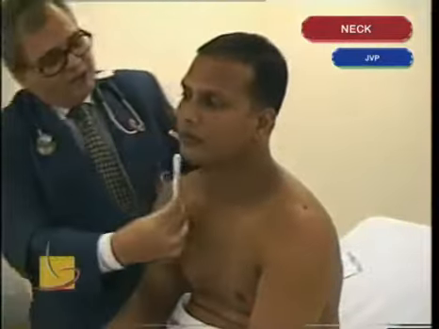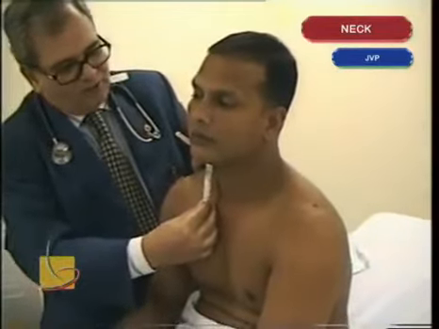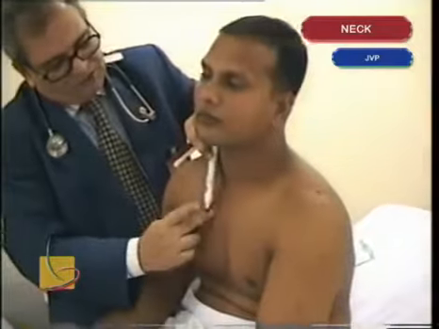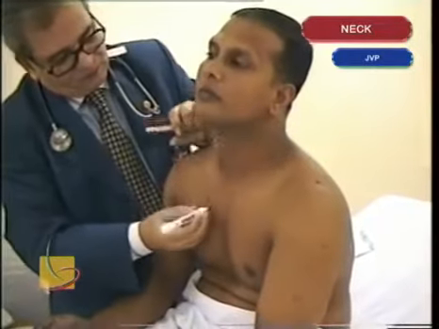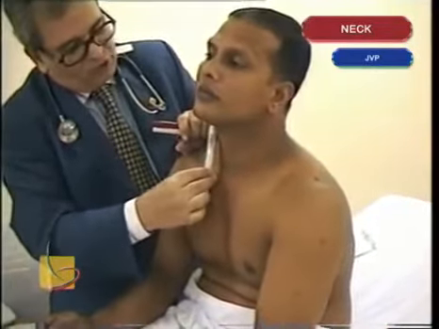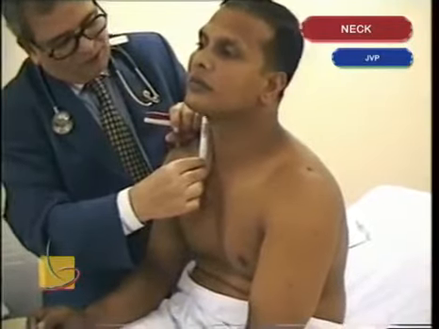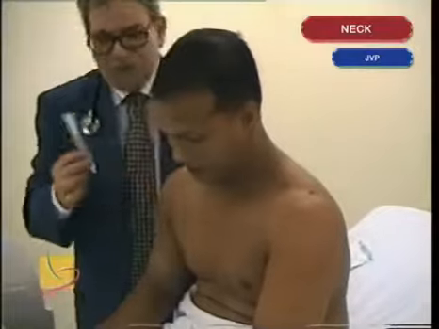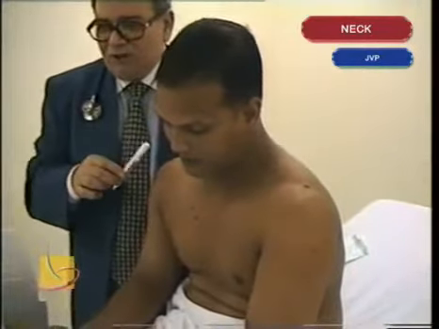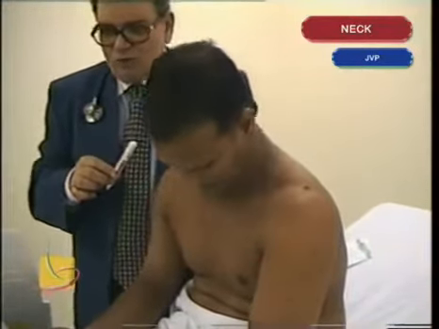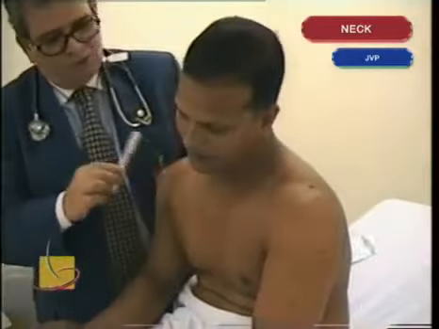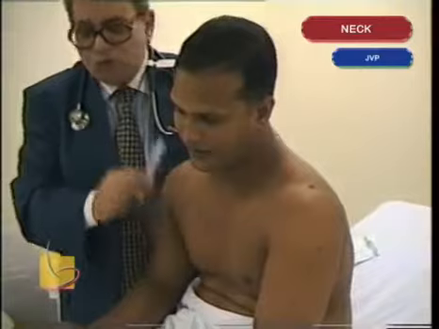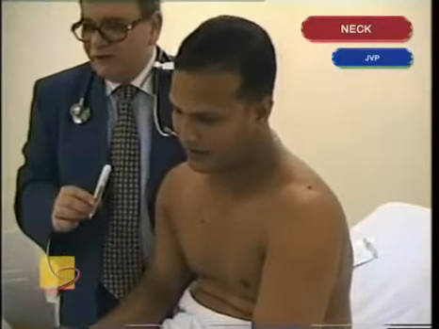Then I take a direct measurement from that level to the sternal angle, which is here. So this is about 17 centimeter plus 5, and the jugular venous pressure in that case will be about 22 centimeter, which is highly elevated. Sorry for that, we'll remove it with alcohol.